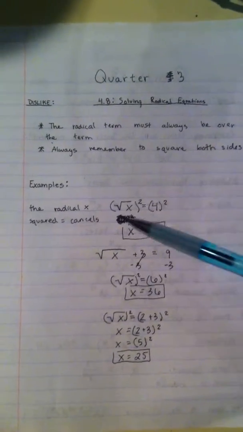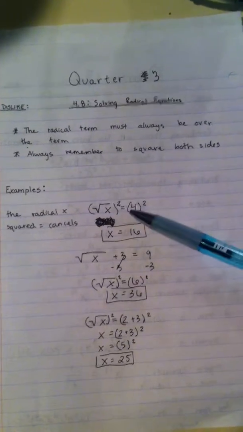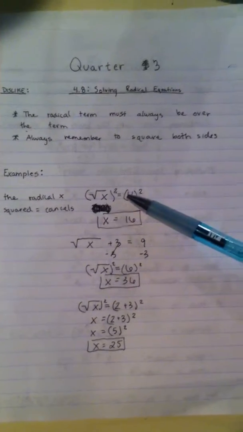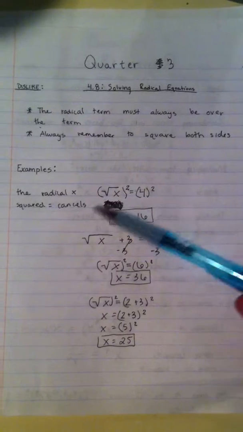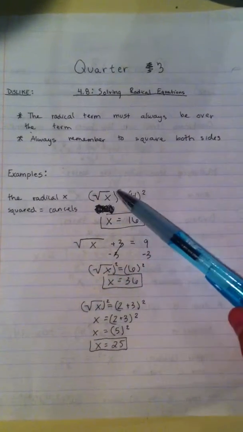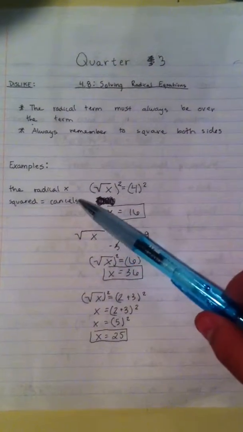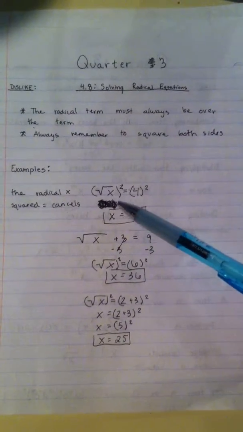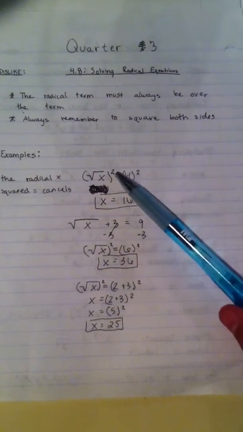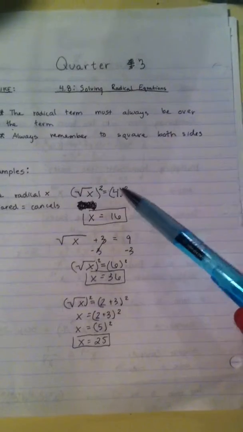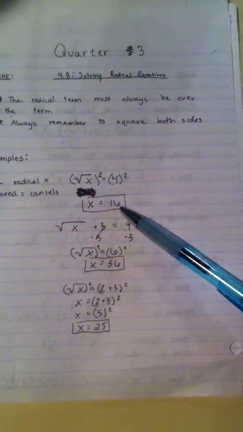So we have the radical x is equal to 4. So anytime we are trying to get rid of the radical sign, we just do the radical times the 2nd power, and that always cancels it. So we square this side. What we have to do to one side, we have to do the other. So we do 4 squared, and we get x equals 16.